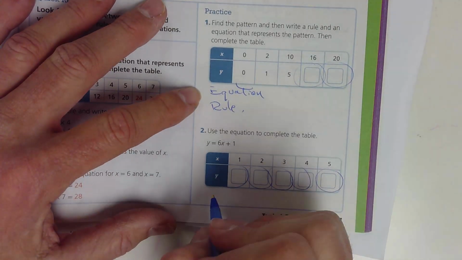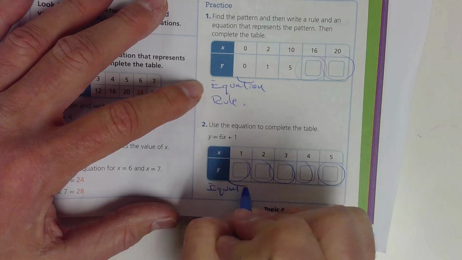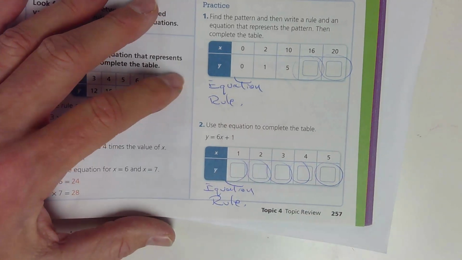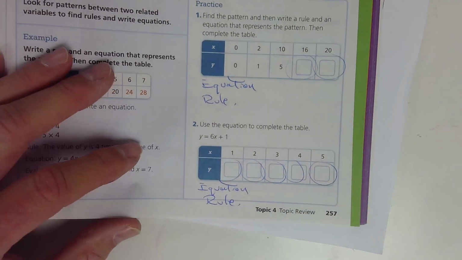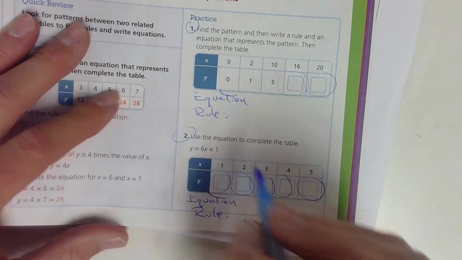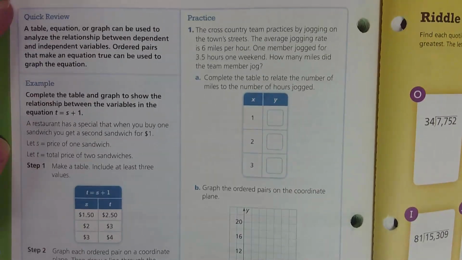And the same thing for this one here down at the bottom, the equation and the rule. Okay? So 1 and 2. Do those. Turn the page. Page 258.